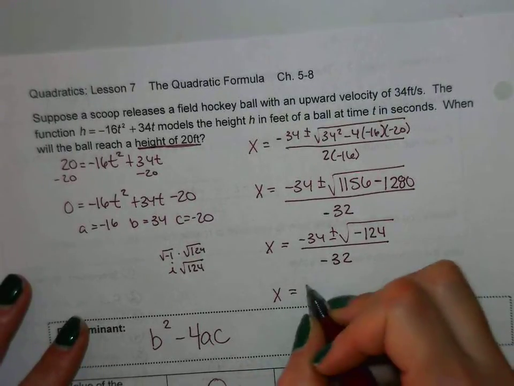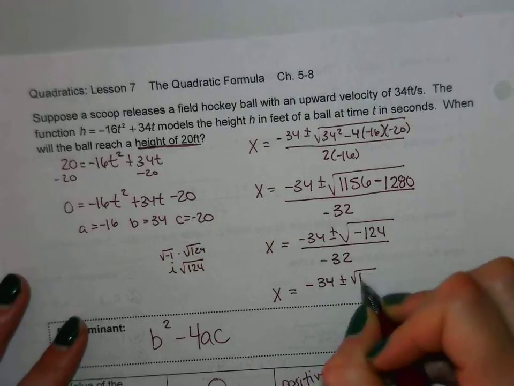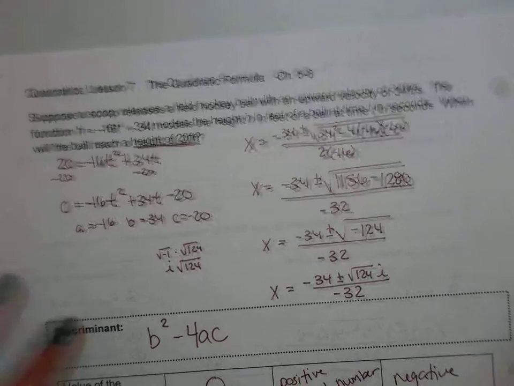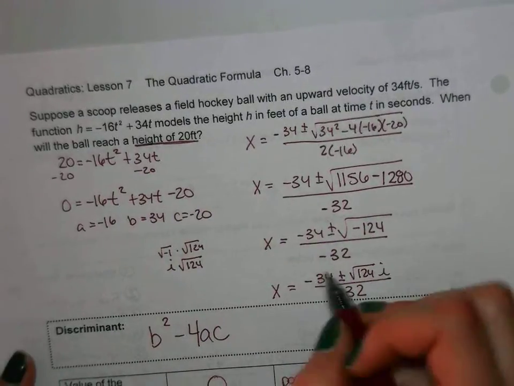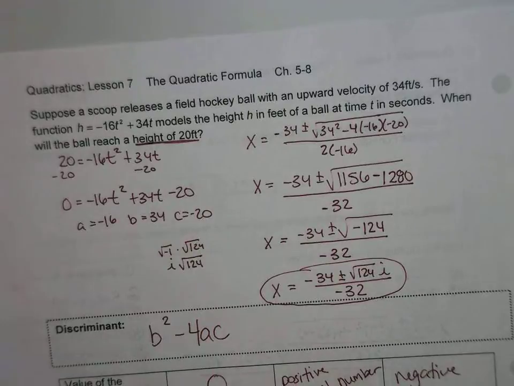So x equals negative 34 plus or minus the square root of 124 i, divided by negative 32. So this is our final answer. This is how I want us to end it, because we haven't learned how to simplify our radicals.